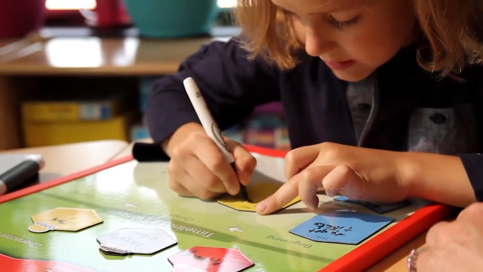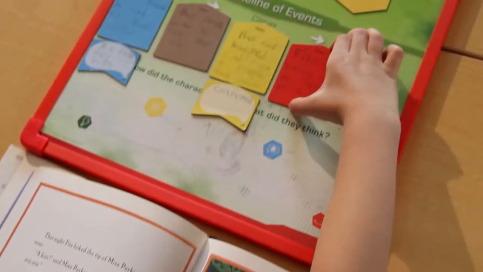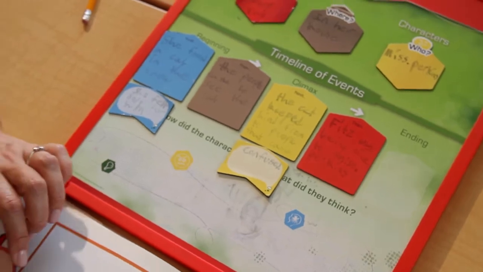It's just a great tool. It's a great way for them to understand what they've read, to retell what they've read, and also to tell their own stories. They can get a picture in their mind of the chronology of events, because that's a challenge for a lot of my students.